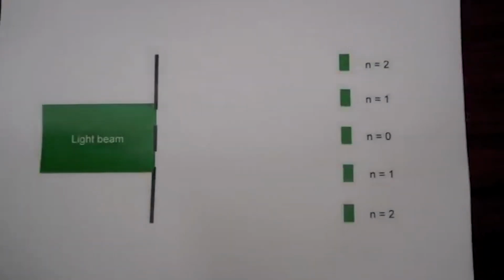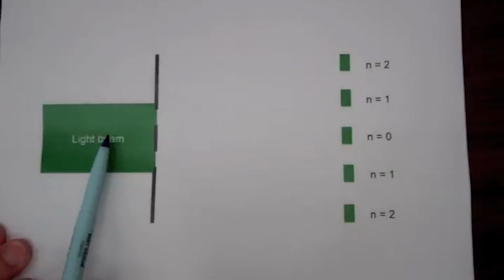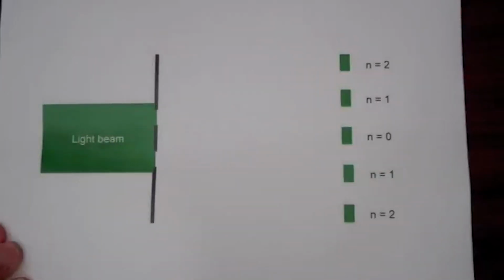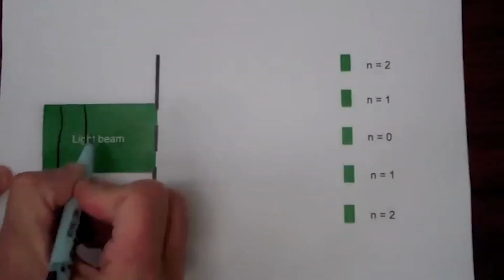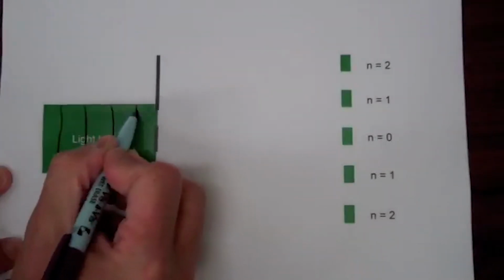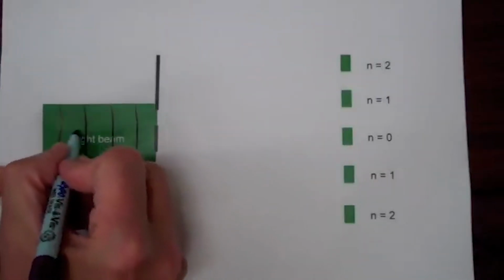This experiment is similar to one that Thomas Young performed in 1801 to illustrate the wave nature of light. It is often referred to as Young's double slit experiment because it involves a monochromatic source of light impinging on two slits. So let's imagine this plane wave propagating towards the two slits, and it helps to just think about what would happen if this was a water wave.